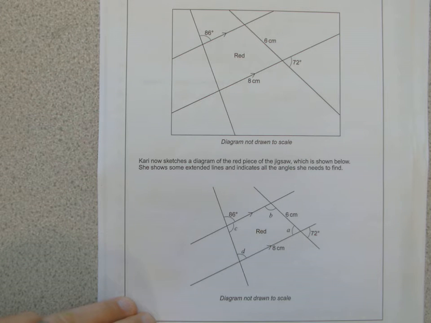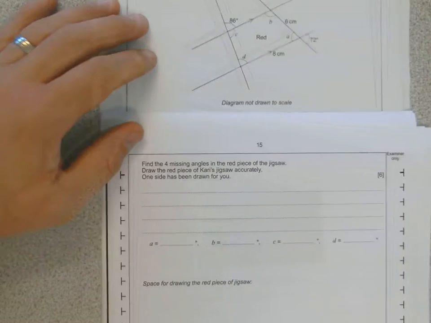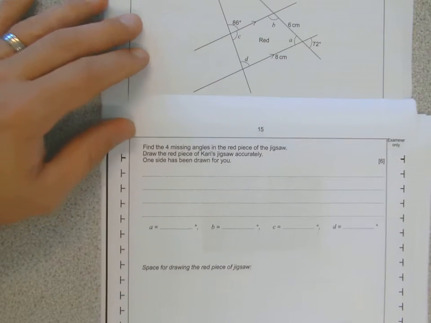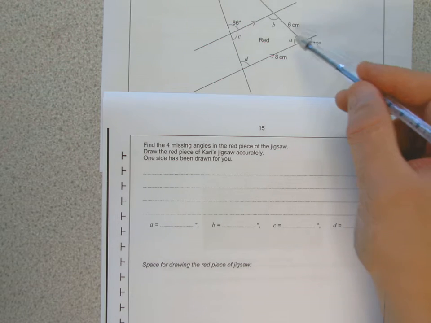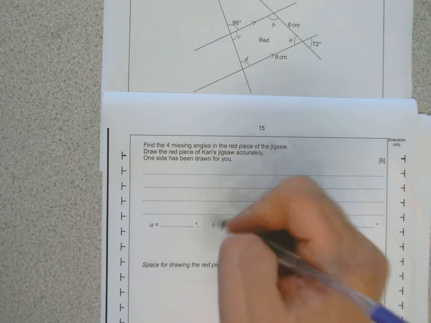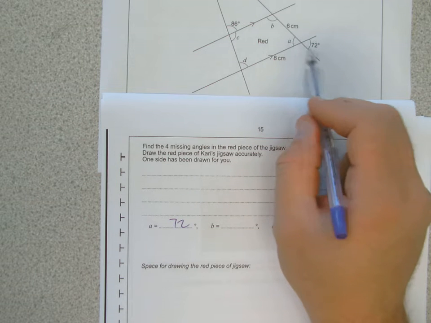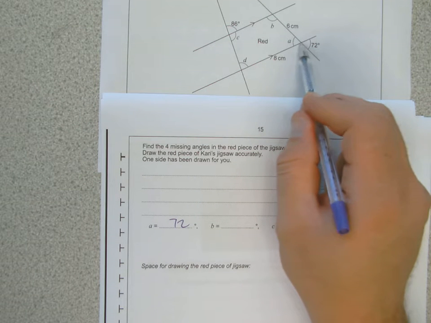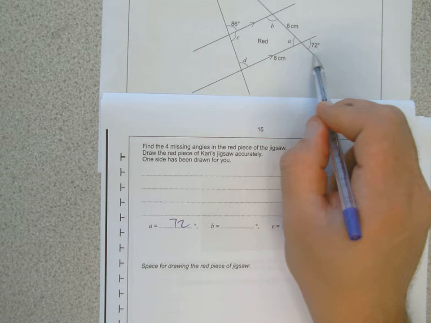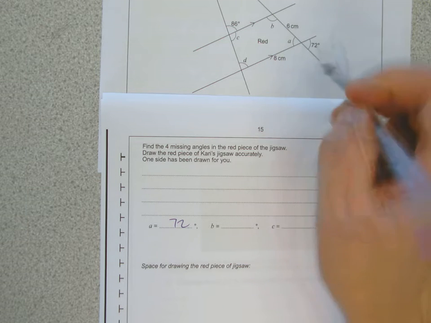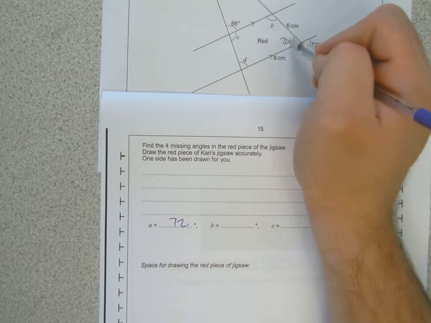Okay, so with this question here, we've got this red jigsaw piece and we're asked to work out these angles on the next page. So we can work out some of these angles quite quickly. If you notice here, A has got to be 72, isn't it? It looks the same, but also using the rule that we learned: when two straight lines cross, like we've got here, opposite angles are equal. So A is 72, and I would write that on my diagram, okay?